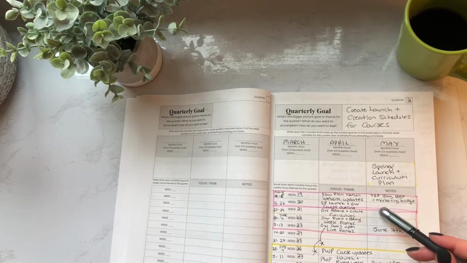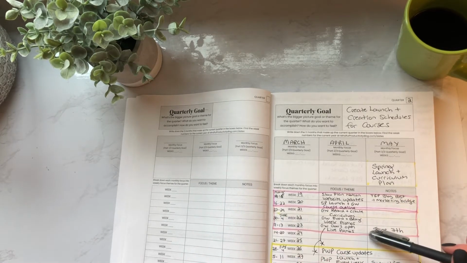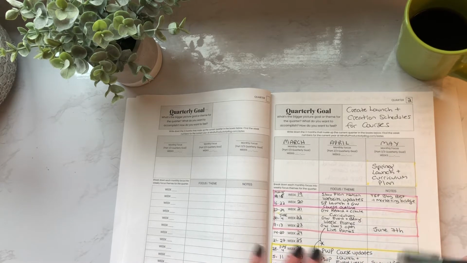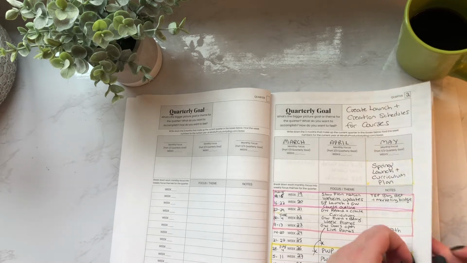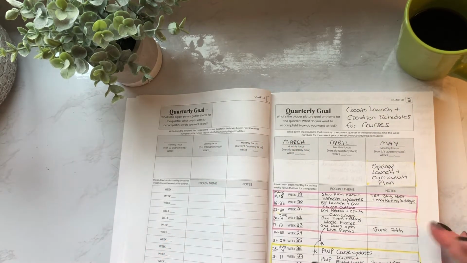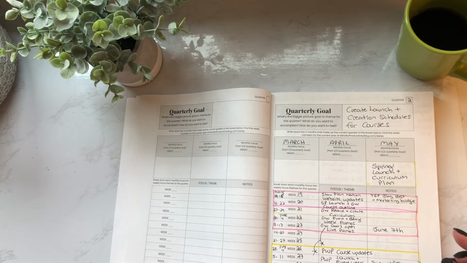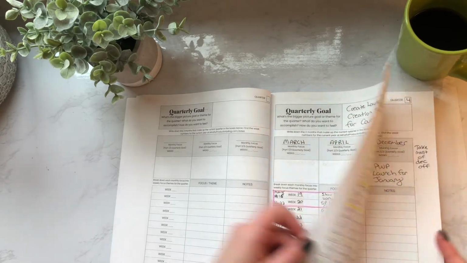So there's a ton of different ways you could use this. You can use it for your business. You could also use it if you're training for a marathon or something like that, and track your running progress. But this has all of those spaces for you to get an overview. And then from here, I break down tasks into a more micro level in the weekly sections, which we'll get to in a little bit.